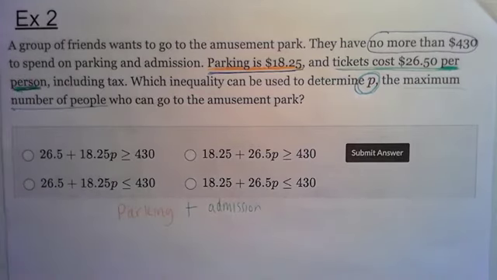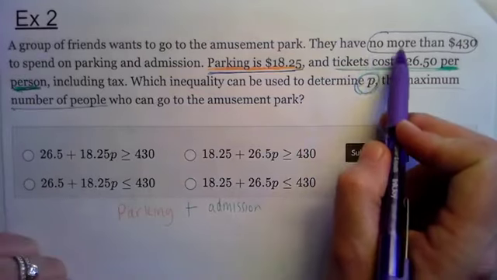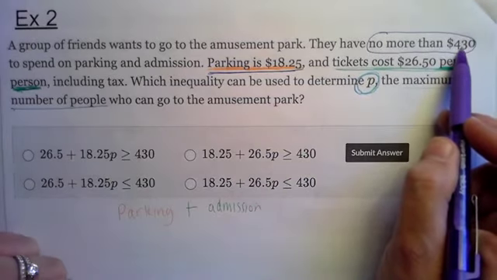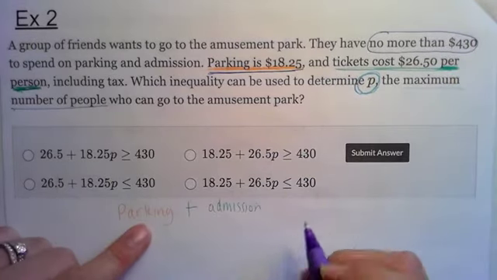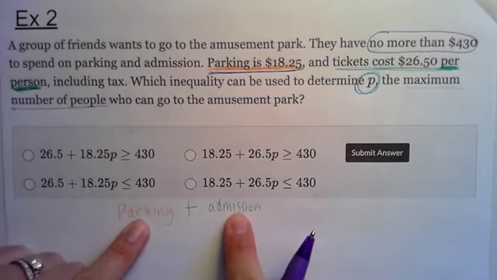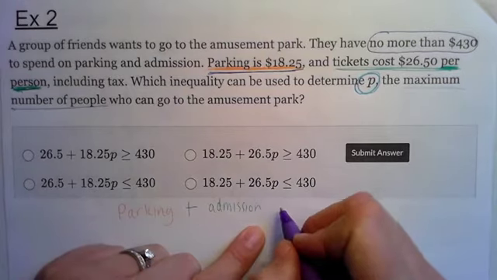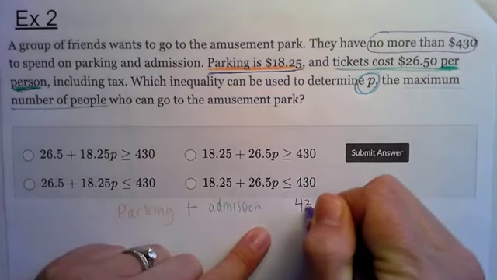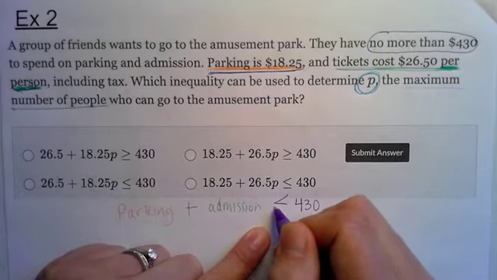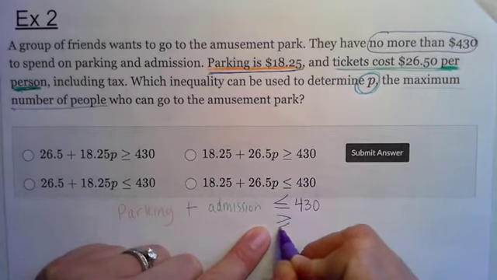Now, one thing is that we have no more than $430. And so the money that we're spending on parking and admission, if we have no more than $430, the question is, should the 430 have a symbol like this, or should it be the other direction?